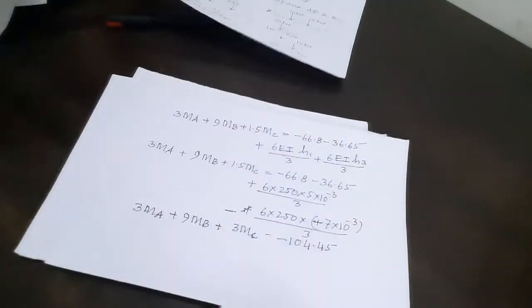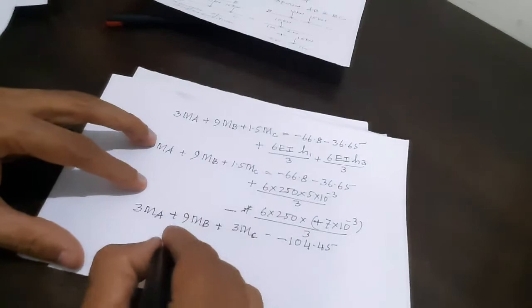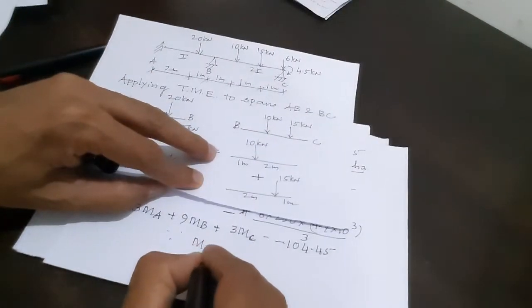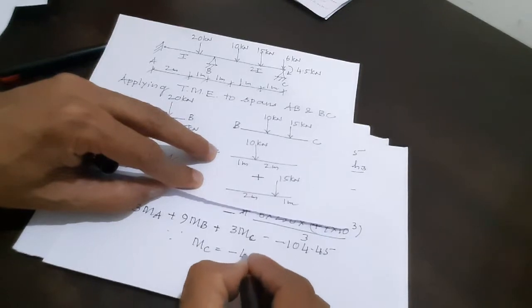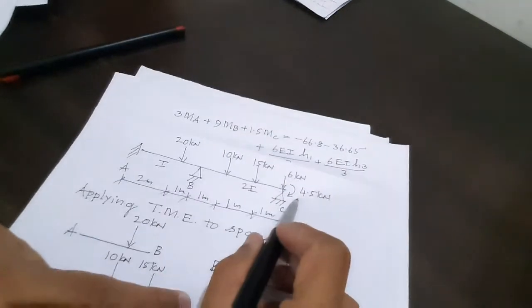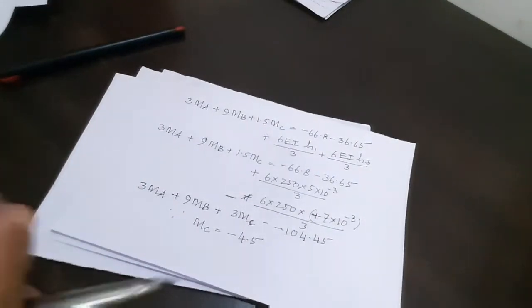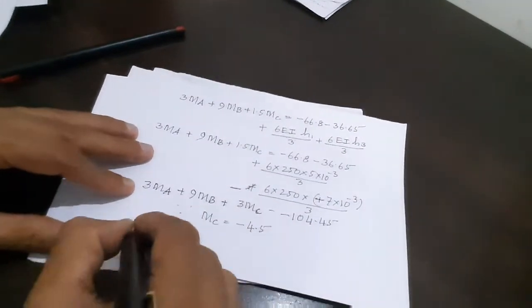So this means I can take the value of MC in the equivalent structure. The value of MC is minus 4.5. Why minus? Because this is the hogging moment. That is why it is minus 4.5. I will replace MC in this particular equation.